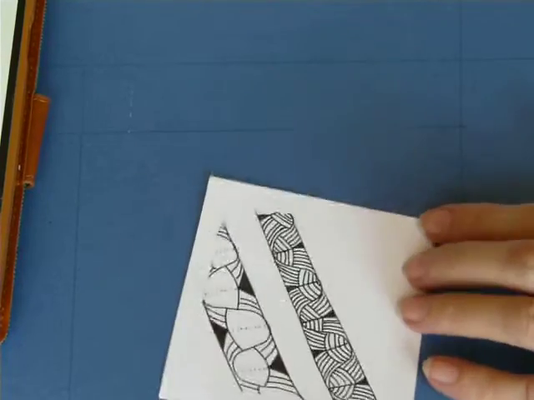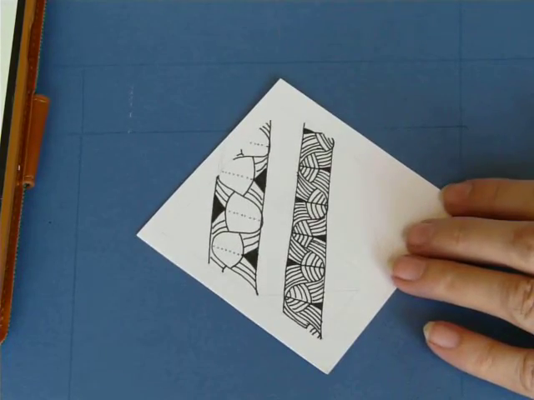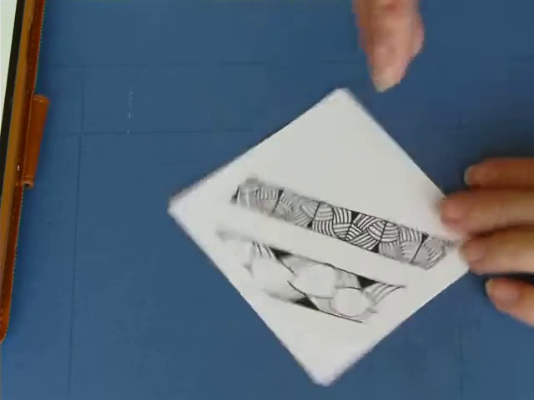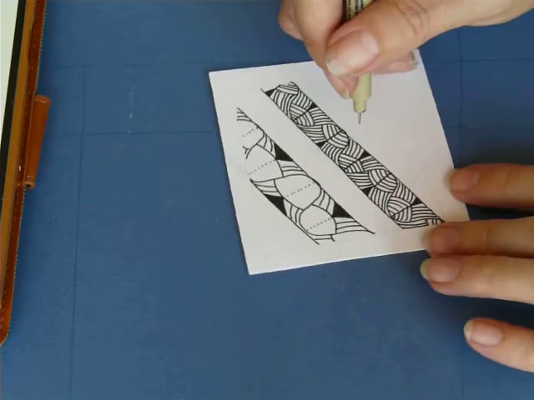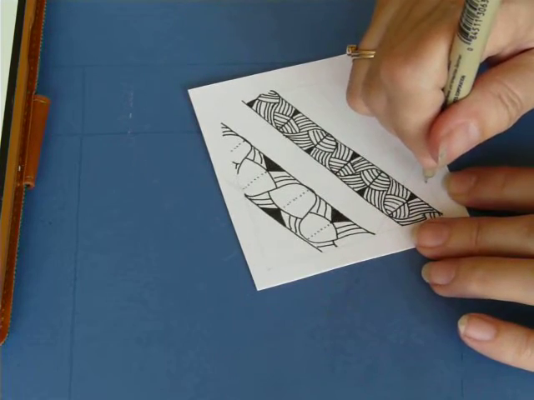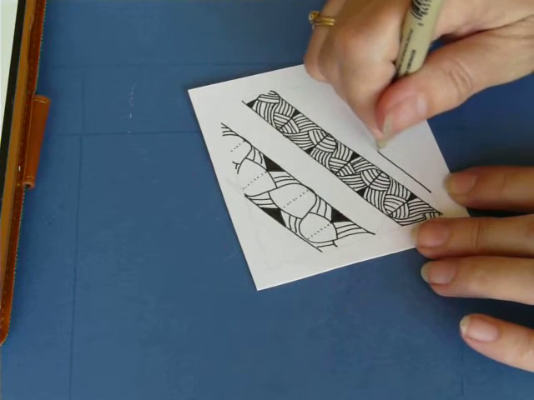And then I feel like I need to do one more. Skinny one. I need to do a skinny one right here.